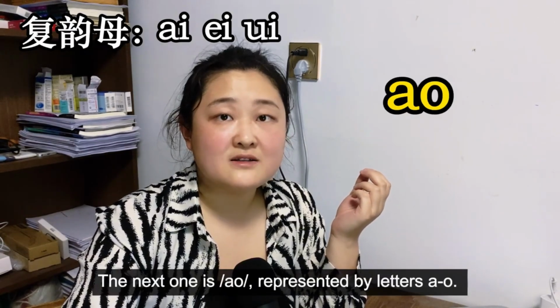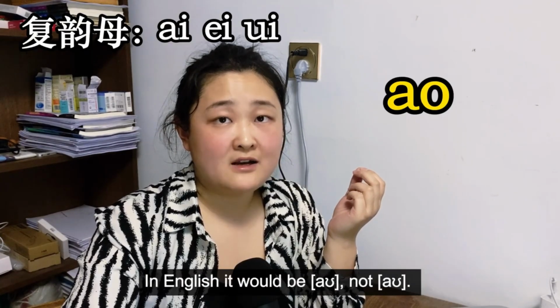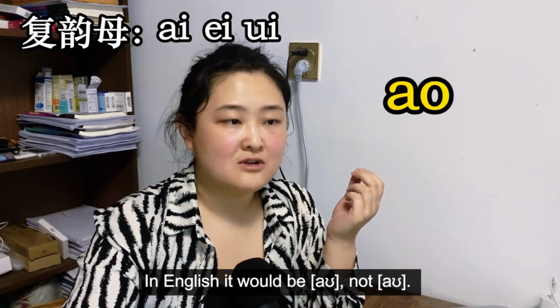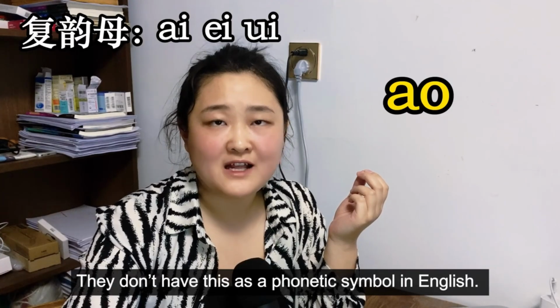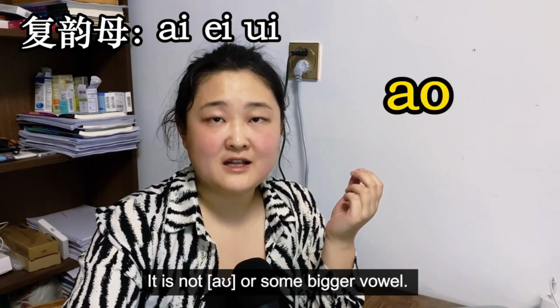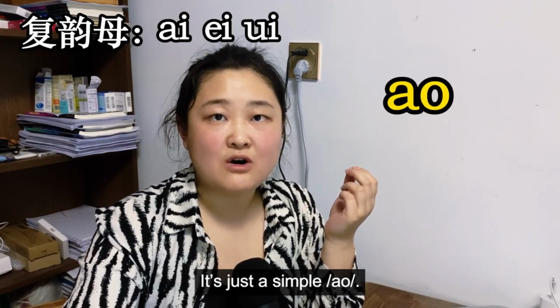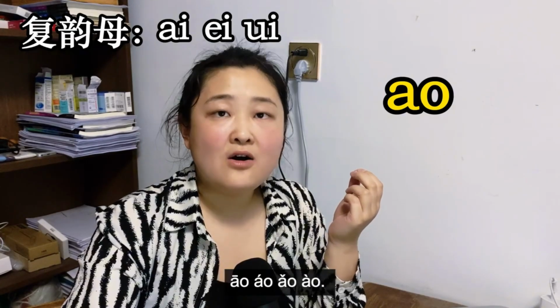The next one is ao, represented by letters A, O. In English, it will be ow. They don't have this as a phonetic symbol in English, but in Mandarin, it is ao. It is not ow or some bigger vowel. It's just the simple ao.